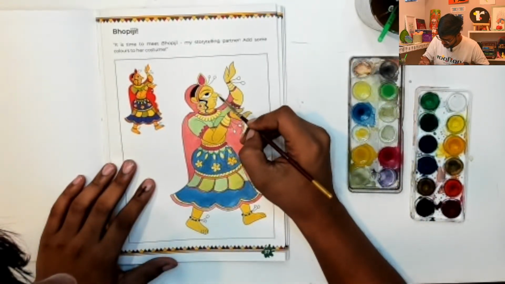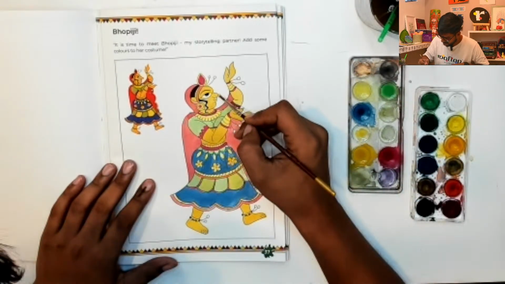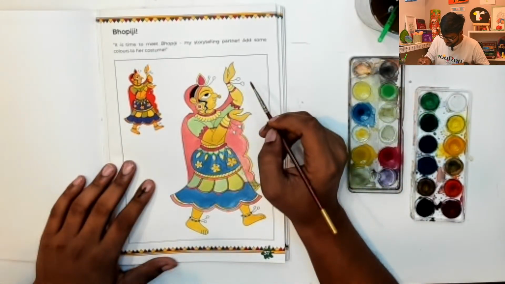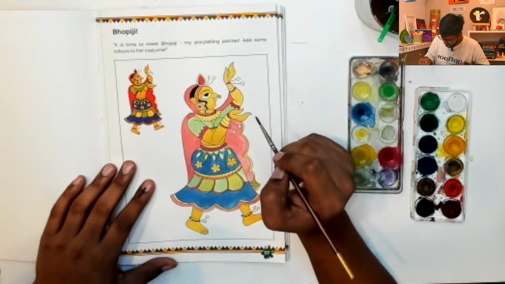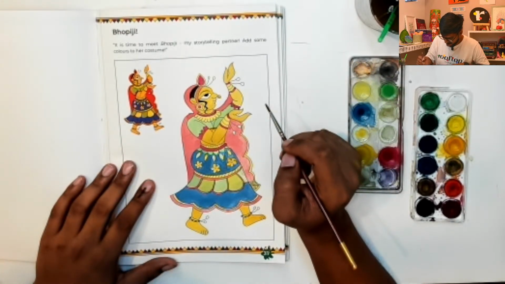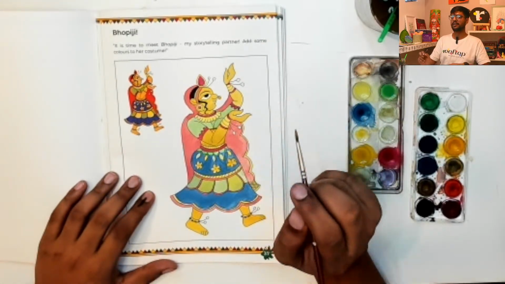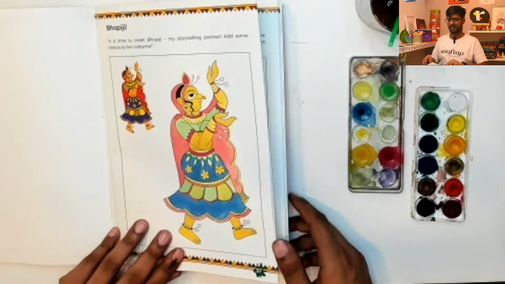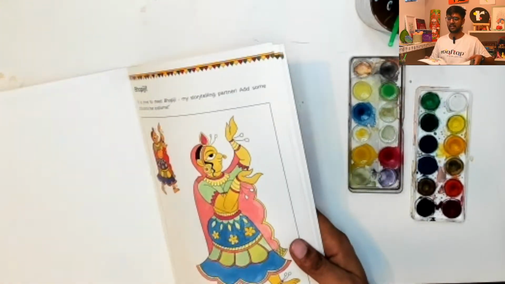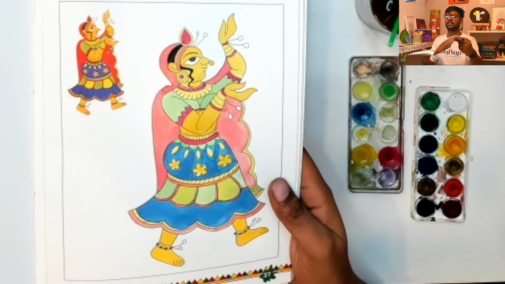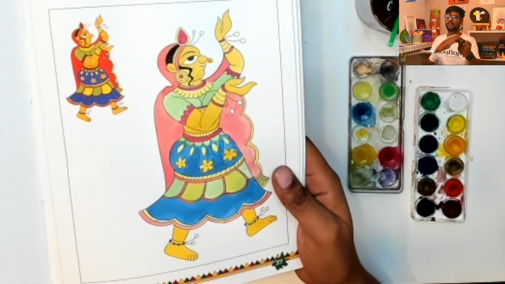Take this and apply it here on the nose ring. Yeah, and here we are done. This has been our Phad painting. Just bring it closer so you can see. This is what we have created.